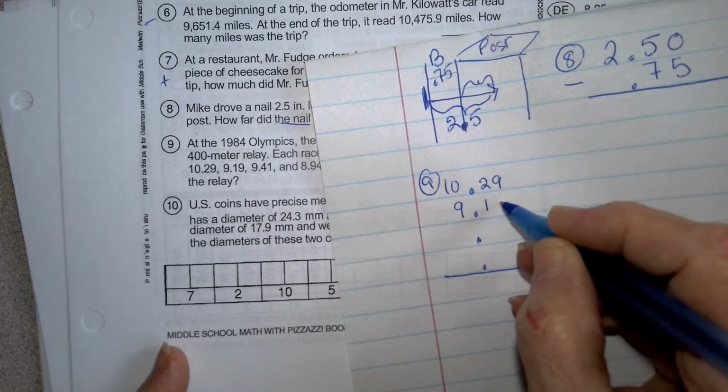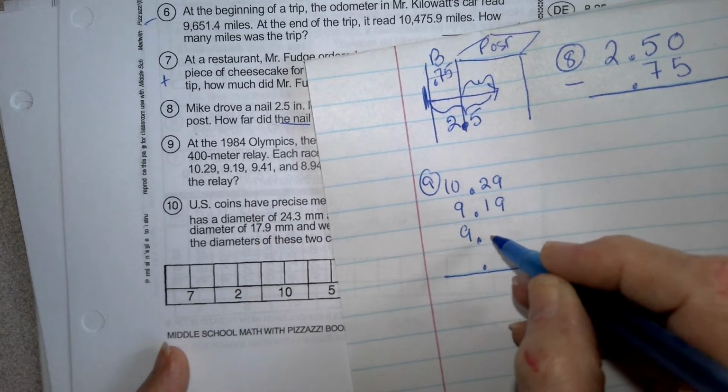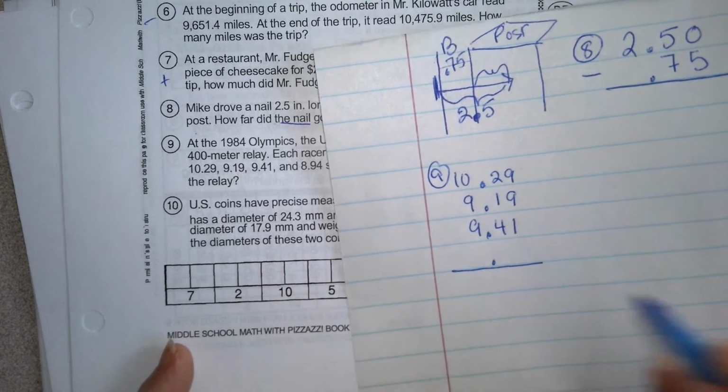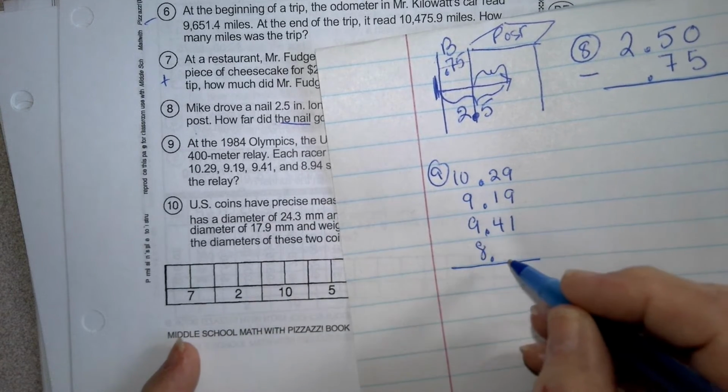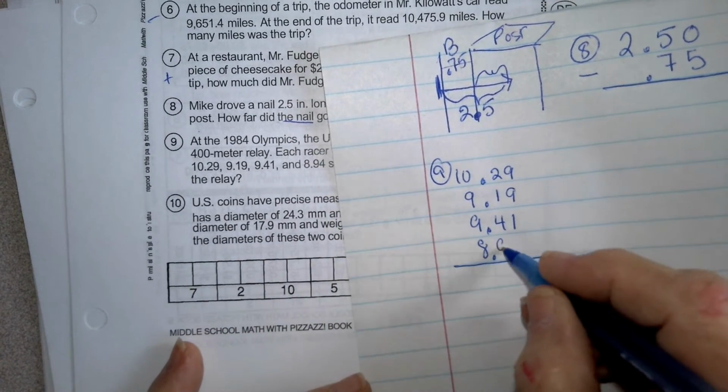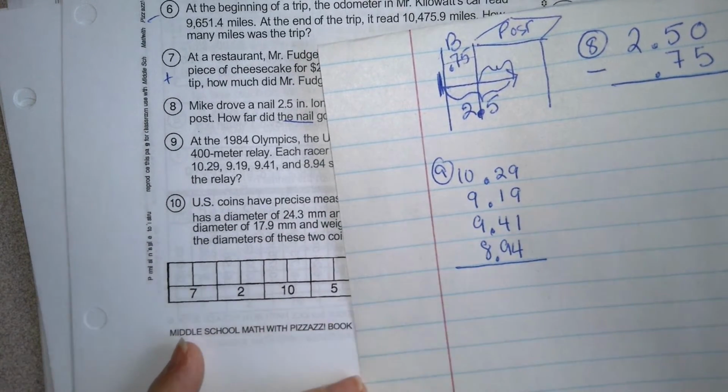9.19, 9.41, 8.94. And I'll leave that for you to do.